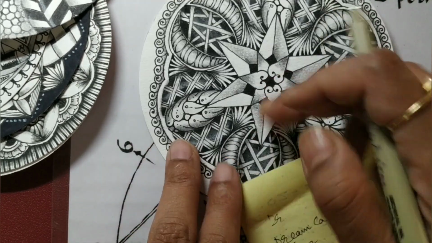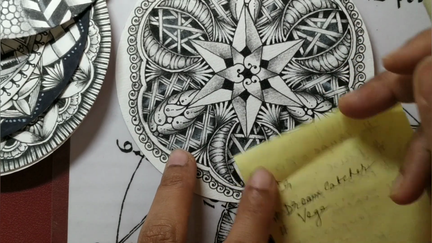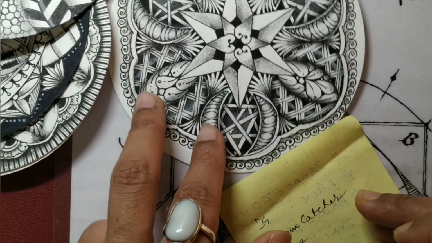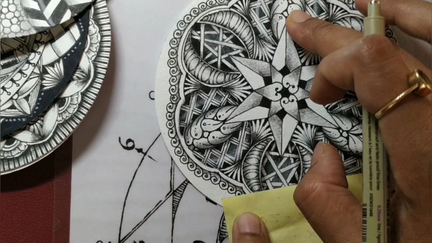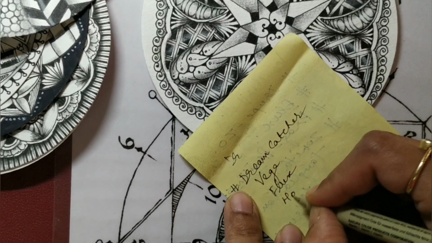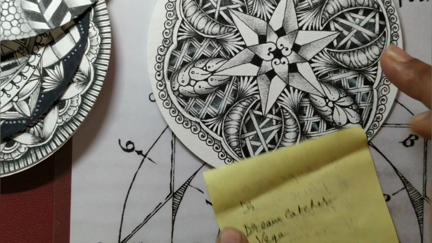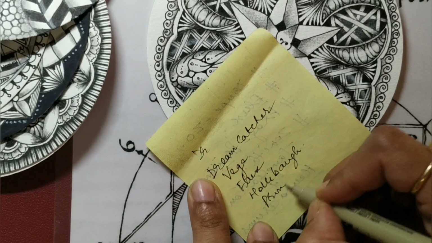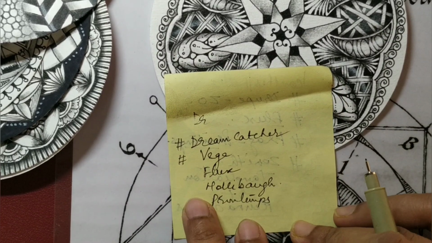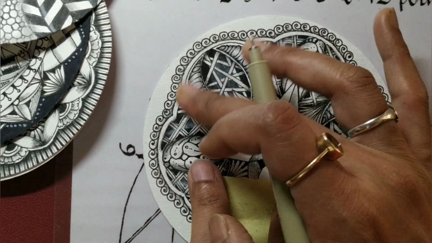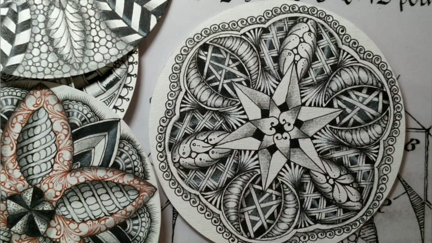This is 3 and 3 basically. It is just a tangleation you can call. I have used 0 and 2 lines, 1 0 2 lines. Generally it is 3 zeros 3 lines, something like that. We have also used Flux here, these petal shapes, and we have used Hollowbog, these crisscross lines, and finally we have used Printums. So these are the tangles that we used today: Vega, Flux, Hollowbog and Printums, and this is basically a variation of 3 and 3.